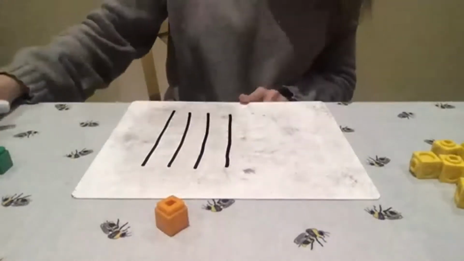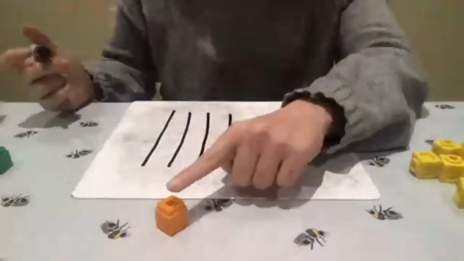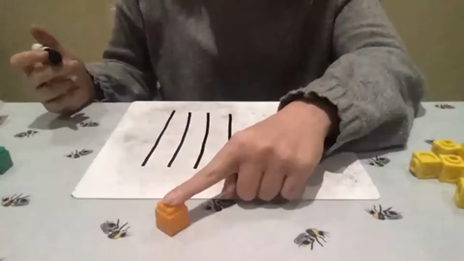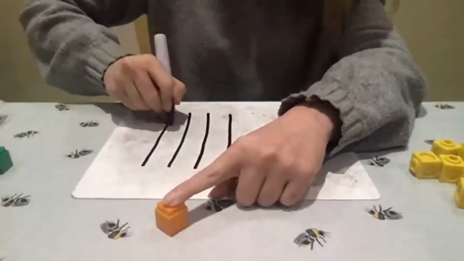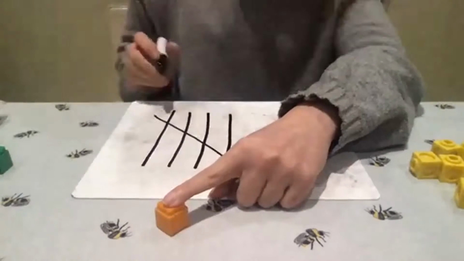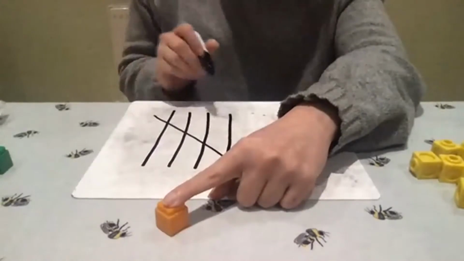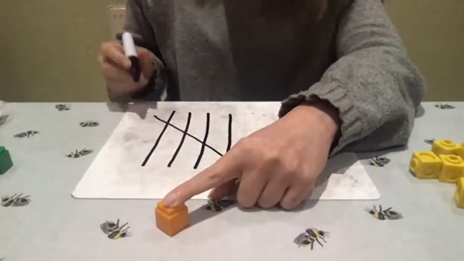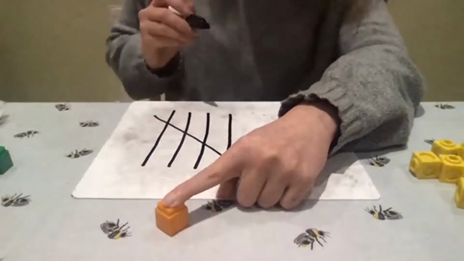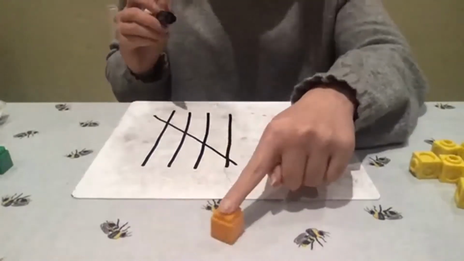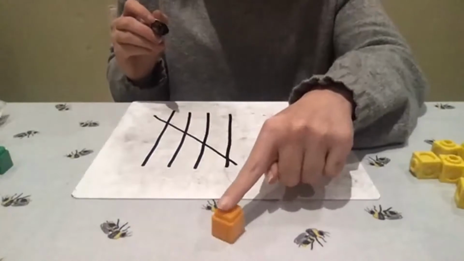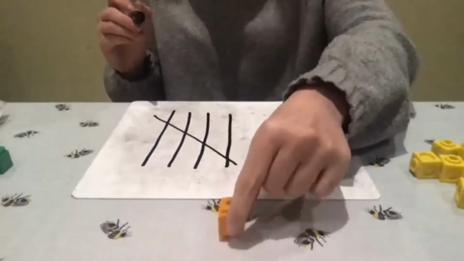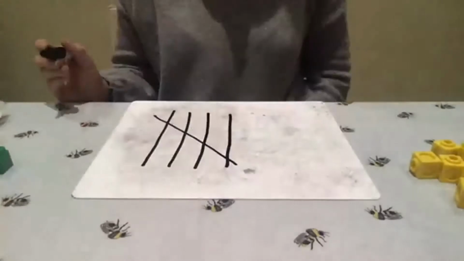And I'll show you what we need to do. So to represent our 5th orange cube, we need to draw a diagonal line that goes through the last 4 tally marks. So that diagonal mark here, this diagonal tally mark that I've drawn through the last 4 tally marks represents my last cube, my 5th cube. Okay, so now I've drawn my diagonal tally mark for my 5th cube. I can move it out of the way.